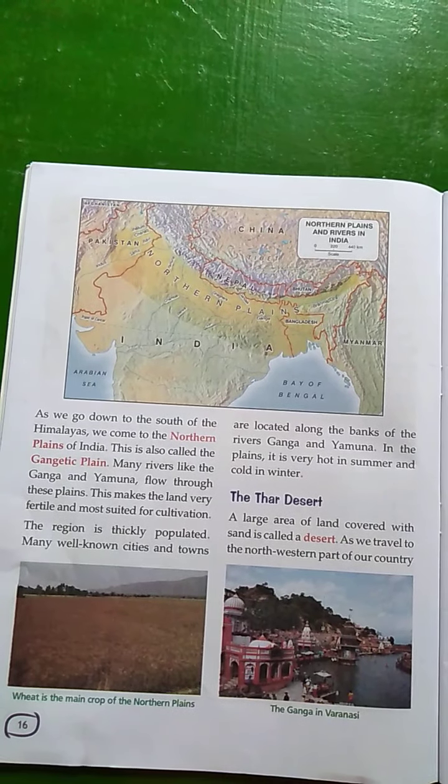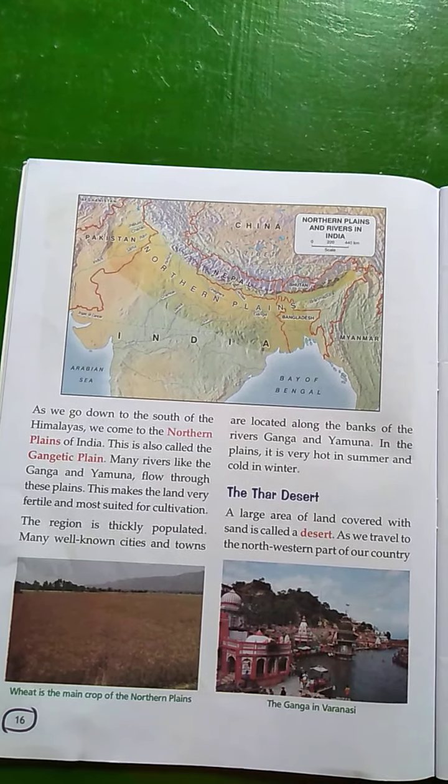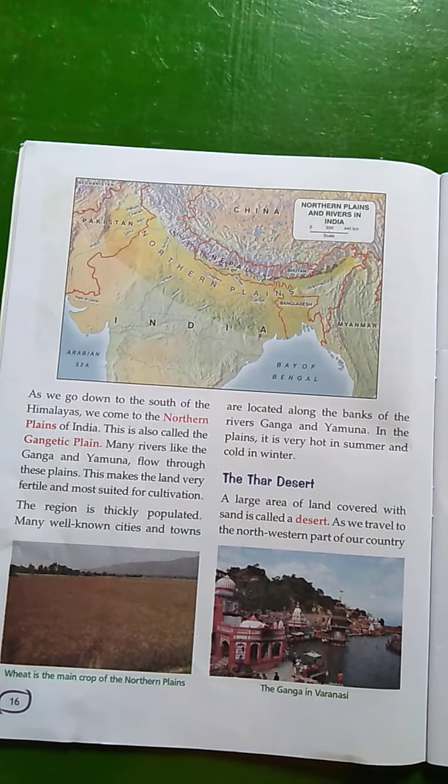The region is thickly populated. Many well-known cities and towns are located along the banks of the rivers Ganga and Yamuna. In the plains, it is very hot in summer and cold in winter.